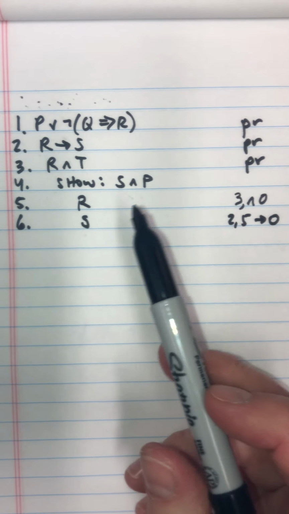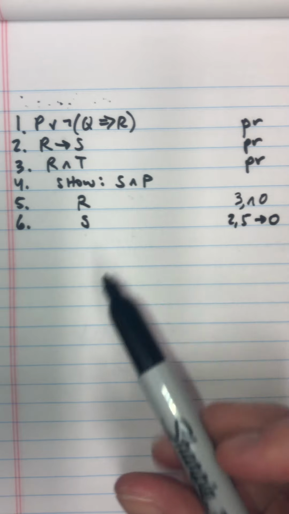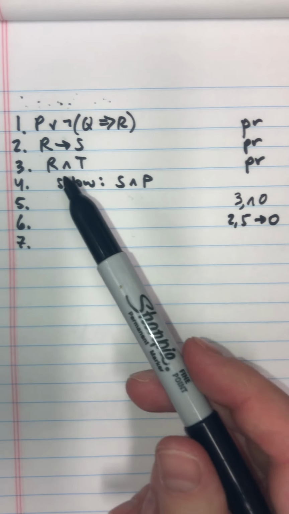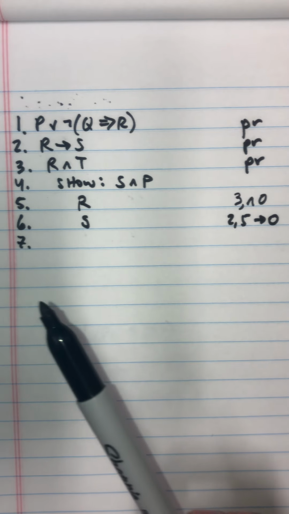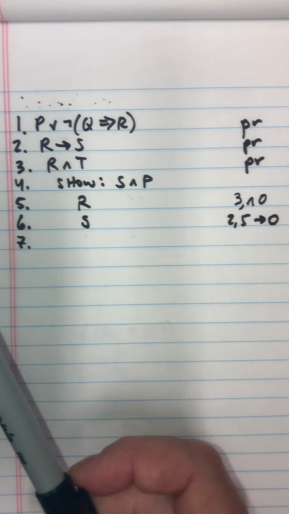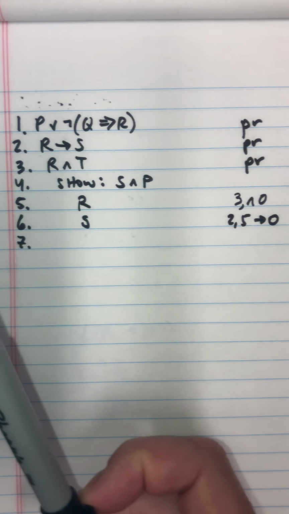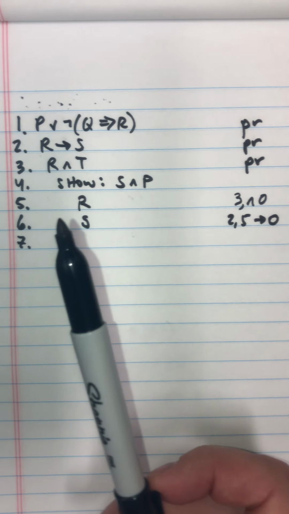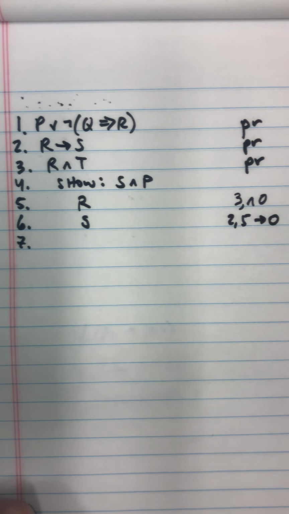We've got S now. But now we've got to figure out how to get P. And that's going to be a bit trickier. Notice the only place that P occurs in our premises is in that first premise, right up there, but it's tied up in an OR statement. So look at your rule sheet to see what our OR out rule says. What you want to ask yourself is, what would we need if we were to get the P out of line 1? So look at your rule sheet, see if you can figure it out. Maybe pause the video.